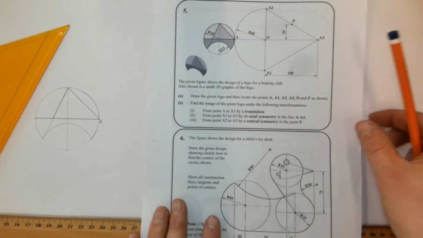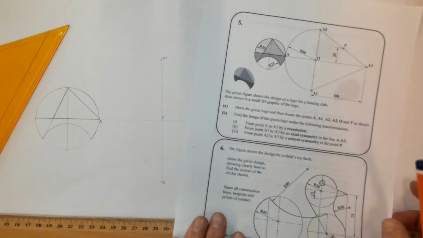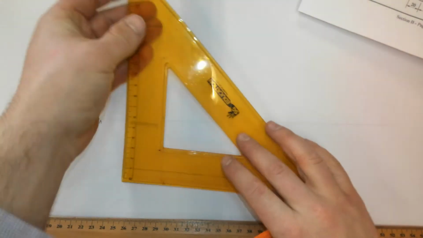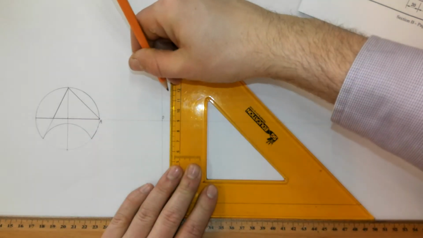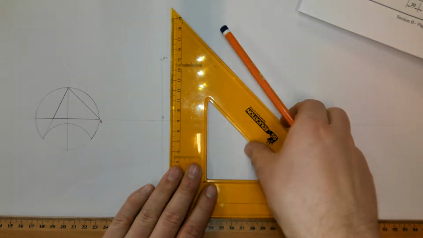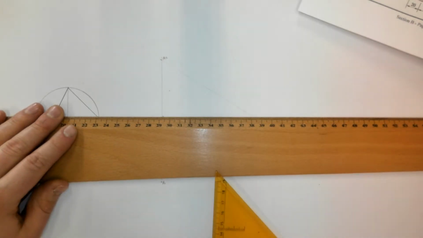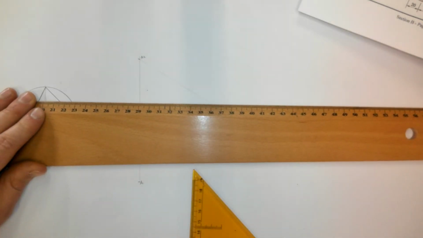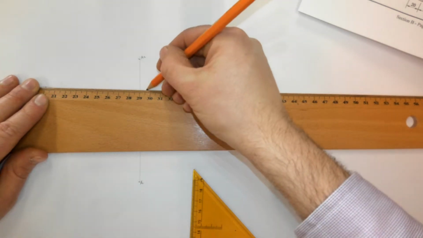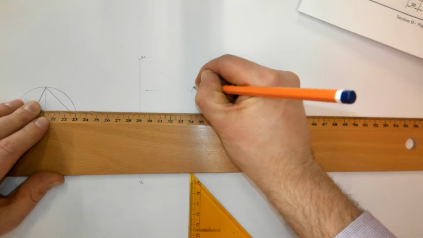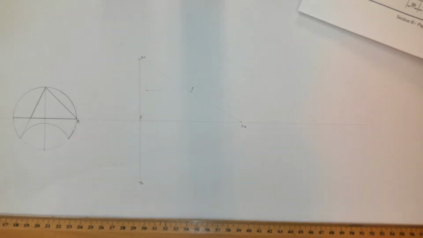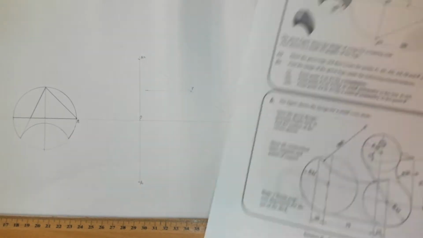And then it says up 30. So we're going to go up 30 and draw a horizontal line to get point P. And there's point P. And now we're ready to start on the translation.